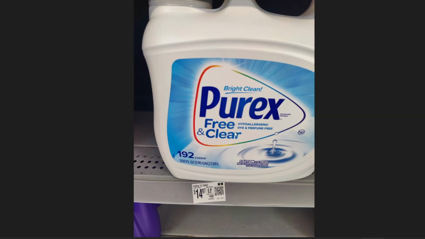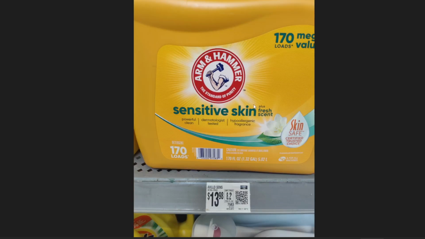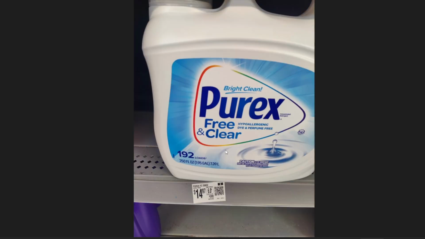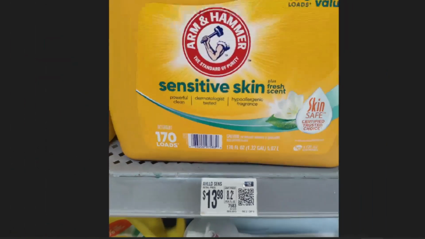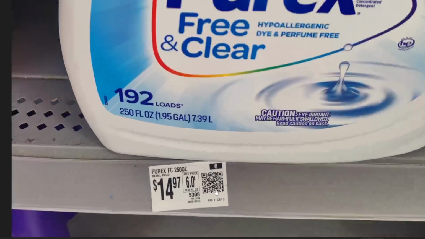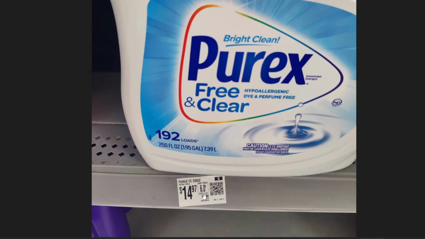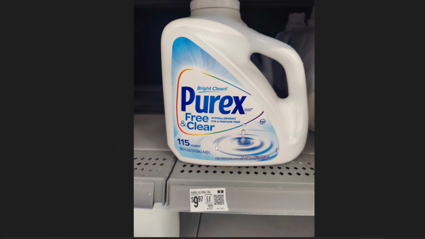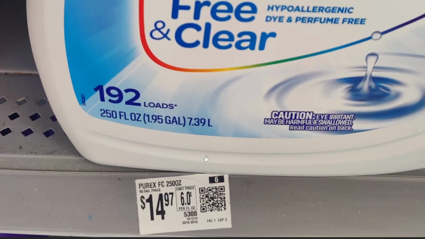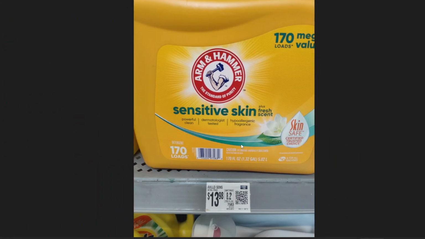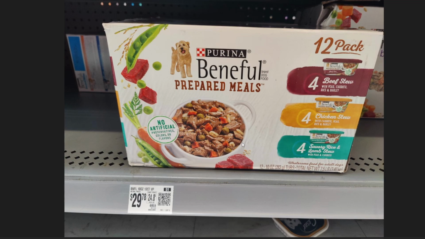So yeah, between these three products, between this brand, the Arm & Hammer brand is a little more expensive, 8.2 per fluid ounce versus 6 cents per fluid ounce for this one. And then between the two Purex products, definitely the bigger size is a better bang for your buck. Cool. Let's look at another example.